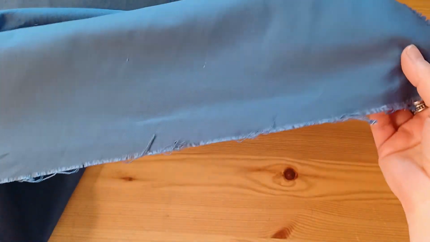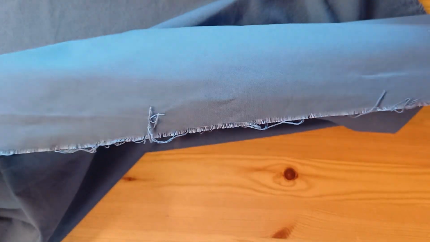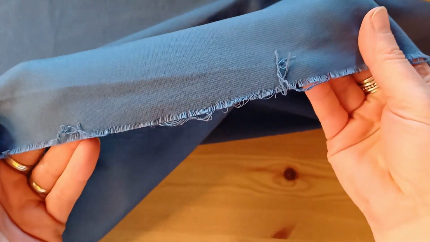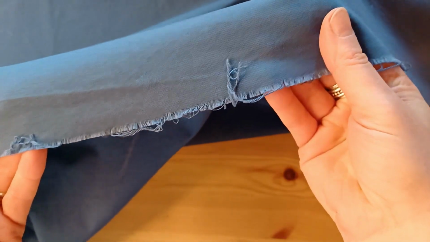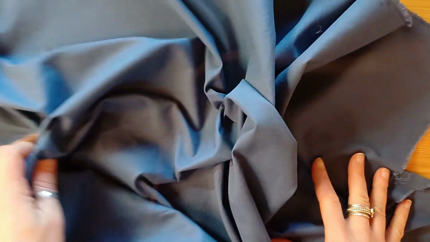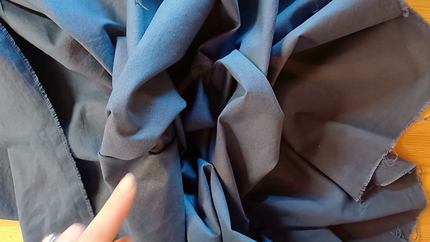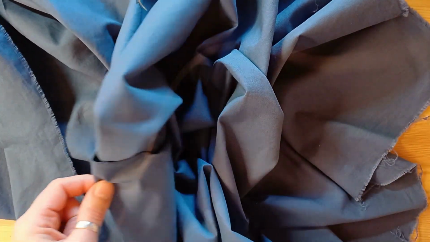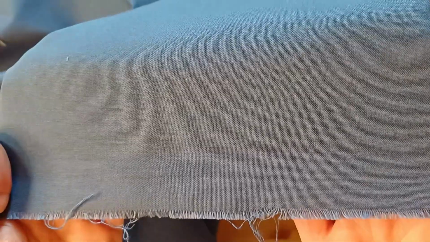Let's have a little bit of a closer look at the broadcloth so that you can see it's got quite a matte finish. It's not shiny, it's not got a smooth coated surface. It's quite a structured fabric, so the fabric will stay in particular shapes, which makes it good for gathering or puff sleeves or any kind of structured garment.